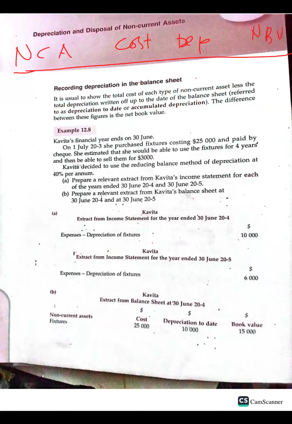Okay, let me show you now how we show this same depreciation in the balance sheet that is prepared at the end of the year. So at the end of the year 2024, this is how you record in the balance sheet. I've told you number one is the name of the asset, which is the fixtures. The cost is 25,000. Then you less depreciation for that year, in this case for 2024, it is 10,000. Then what remains is 15,000 as the net book value. So this is the balance sheet for 2024. That's how it would look in 2024.